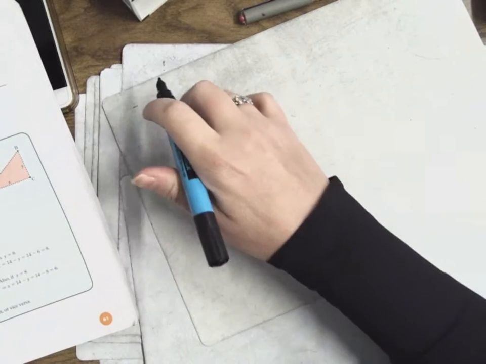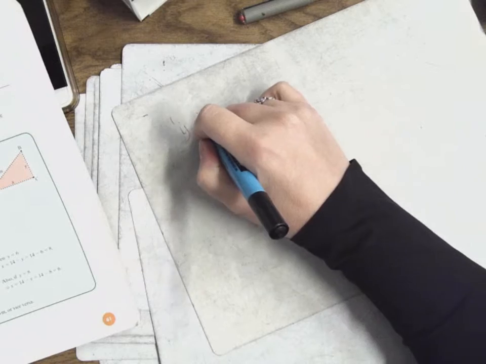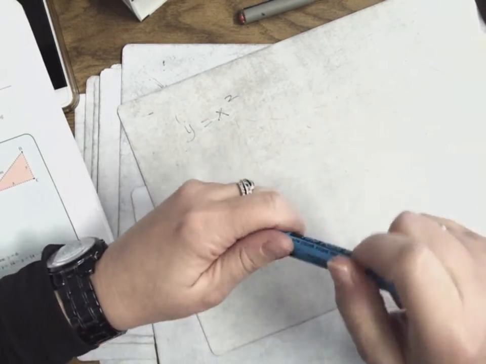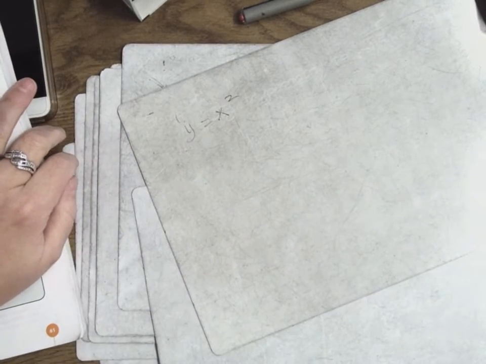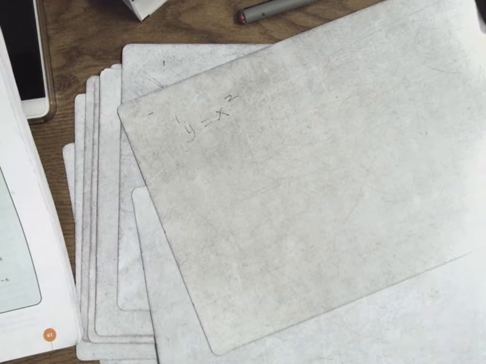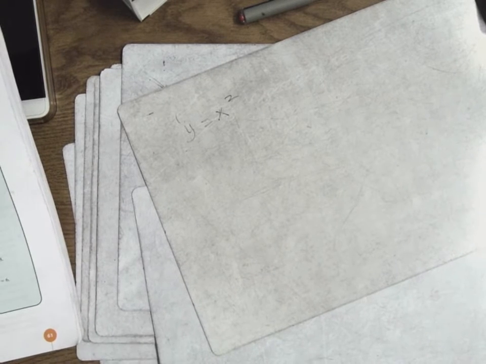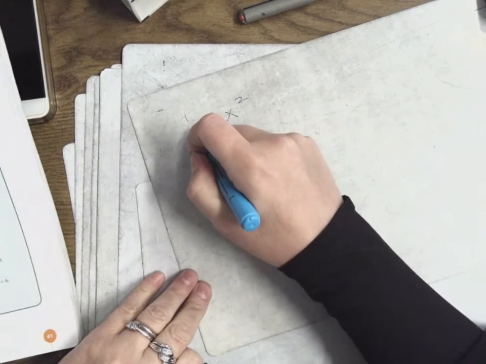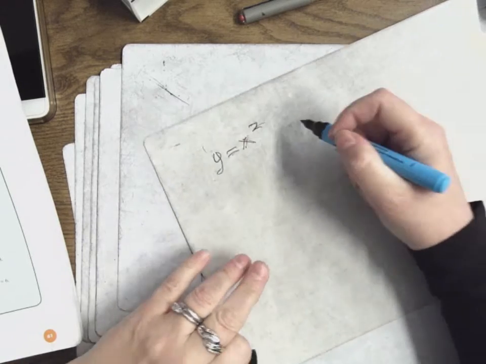Right, number 1. You want me to do number 1? Yeah. Right. Number 1, the quadratic is y equals x squared. Sorry. Right, so number 1 is y equals x squared. Come back to me, please. Y equals x squared is your quadratic.